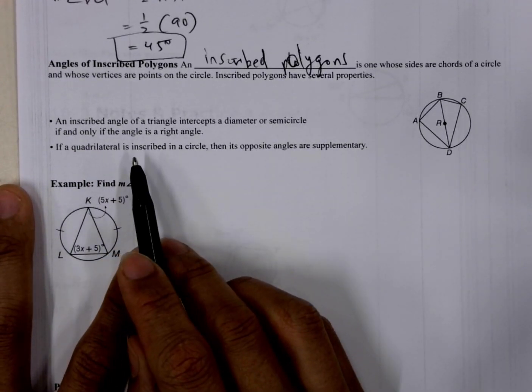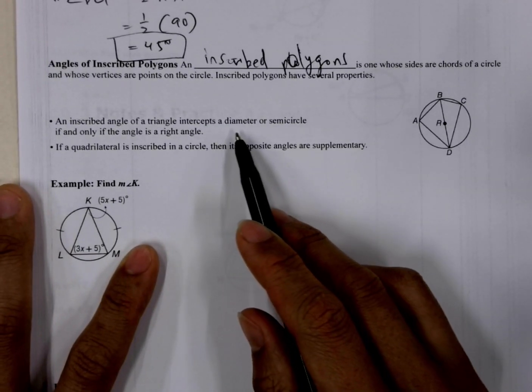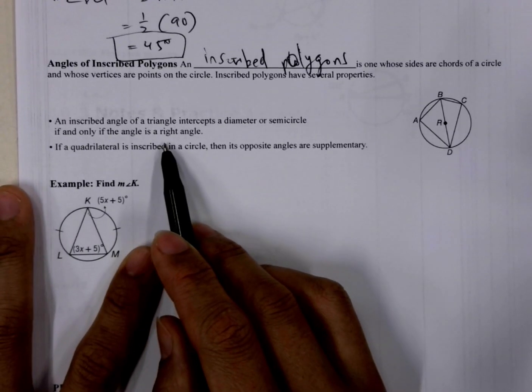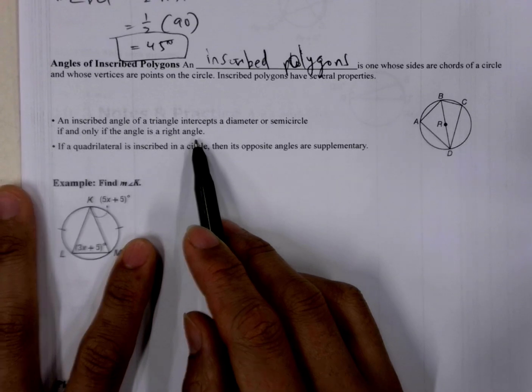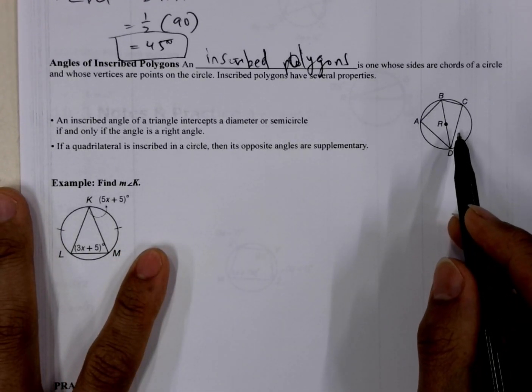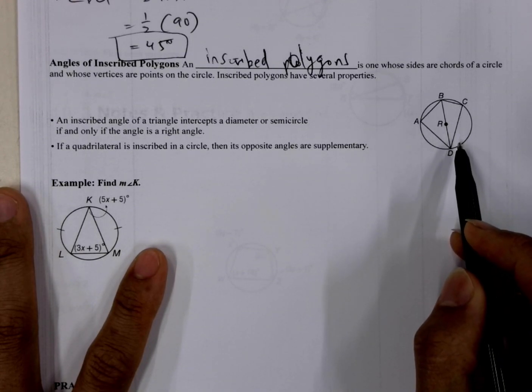And so here are some of the properties. An inscribed angle of a triangle intercepts a diameter or semicircle if and only if the angle is a right angle. So an inscribed angle intercepts a diameter or semicircle.